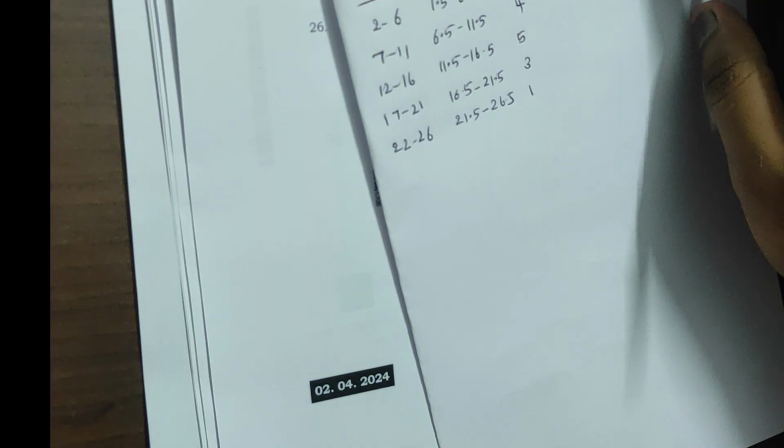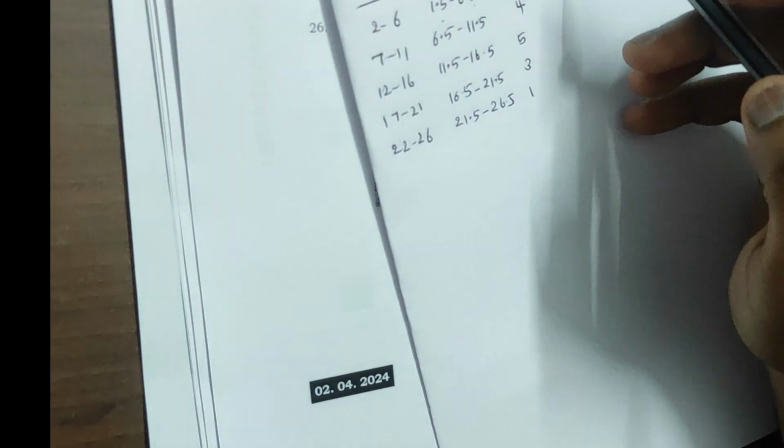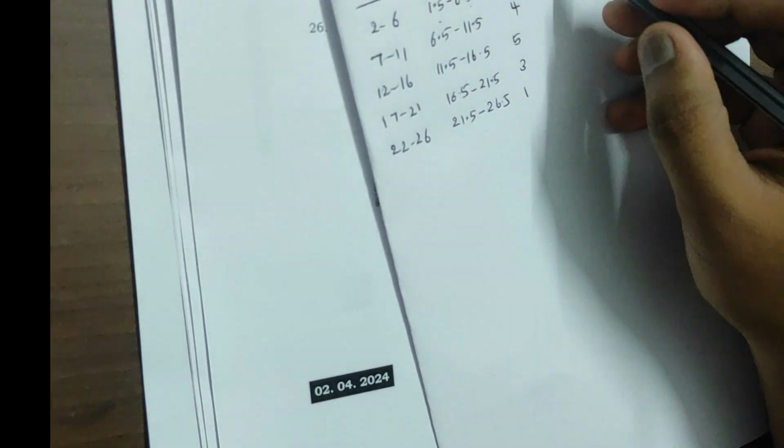Now we will write what is xi. Xi has a formula, that is lower limit plus upper limit divided by 2. We have to go on adding the lower limit and upper limit, and divide by 2.